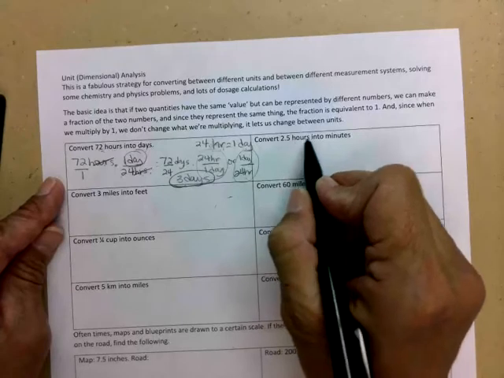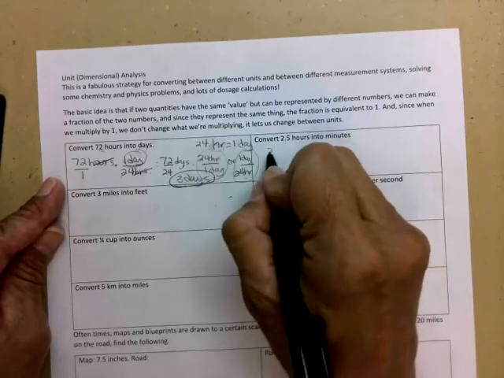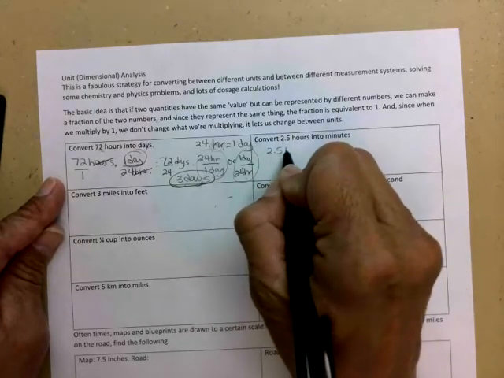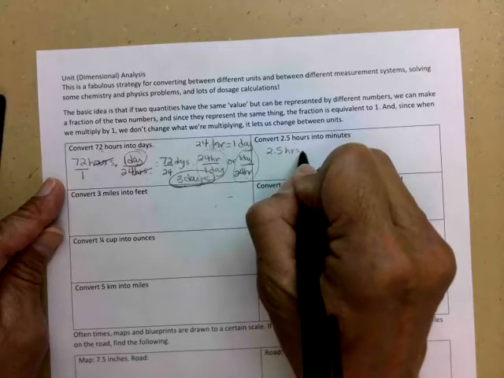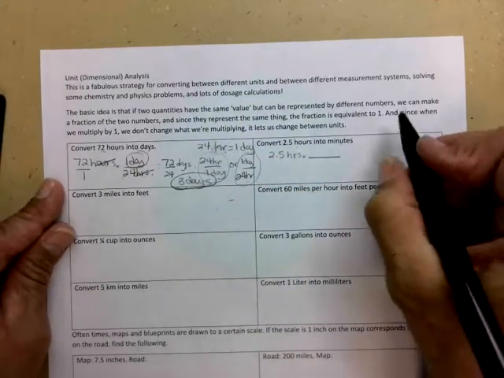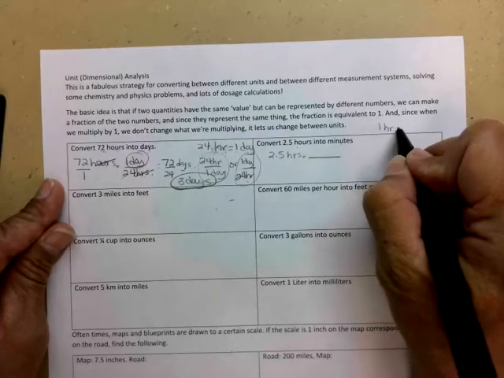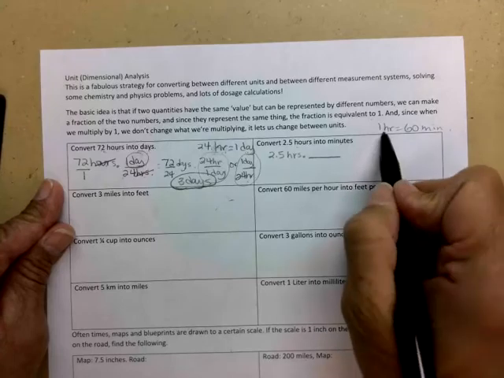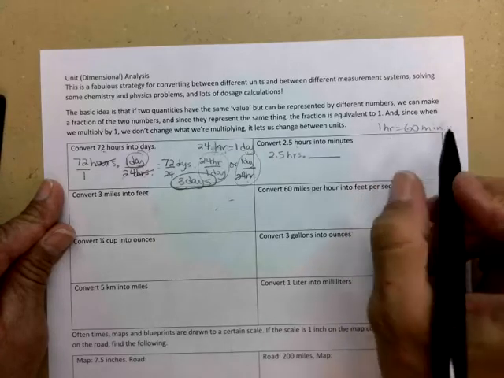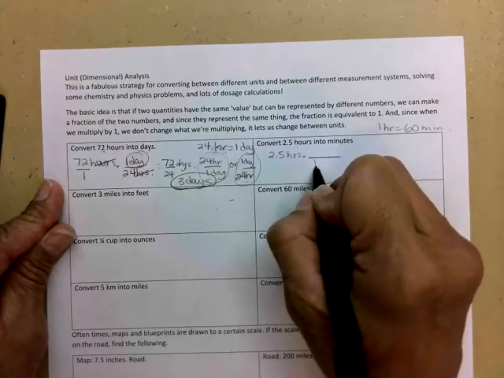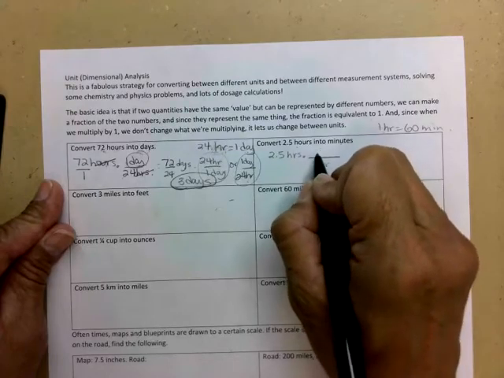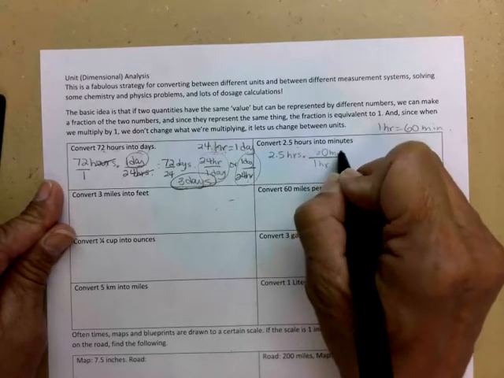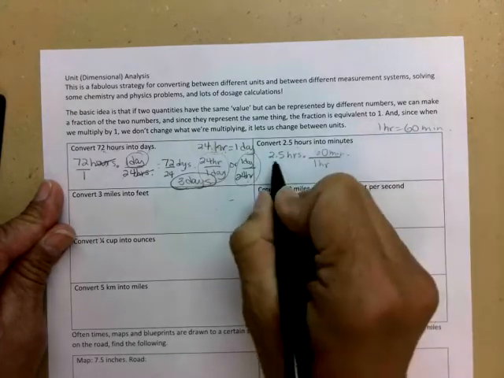Okay, so let's do another one. 2.5 hours into minutes. So we're going to start with what we're given, that 2.5 hours. And I need to get that into minutes. So think about what the equivalency is. 1 hour is 60 minutes. Hours is the thing I want to cancel. So these two are the same. I'm going to put 1 hour in the bottom, 60 minutes in the top.